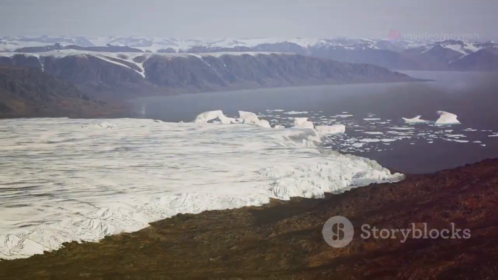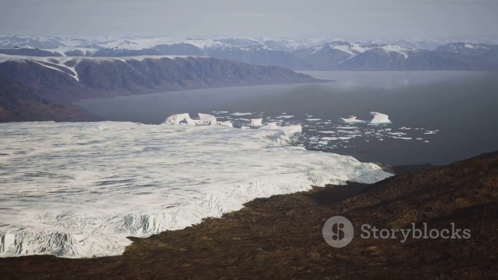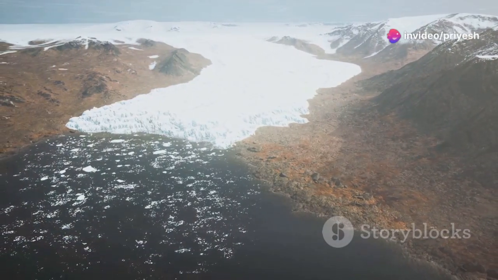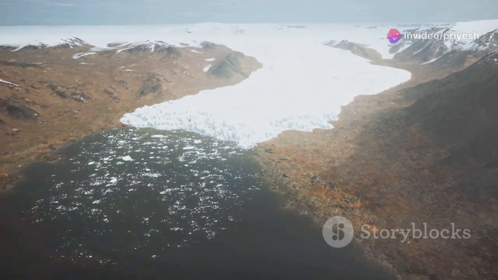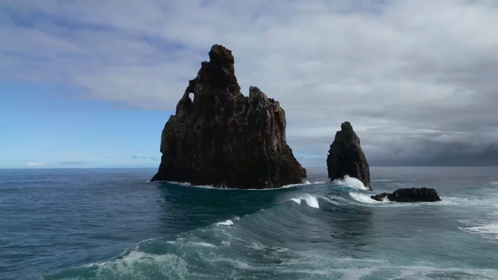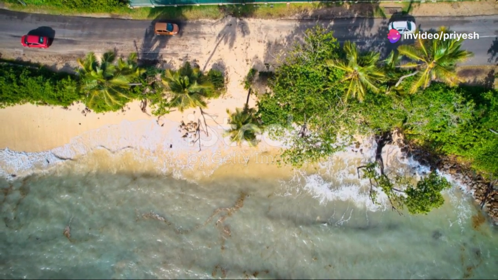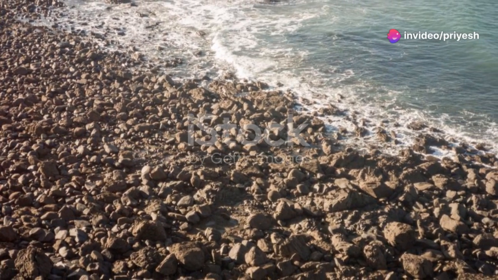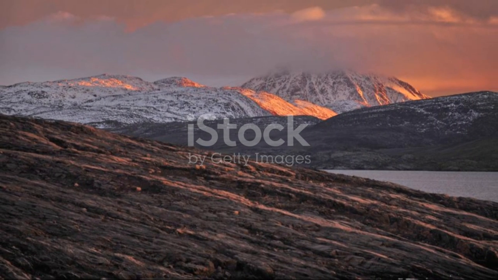Throughout geological time, sea levels have fluctuated dramatically. During glacial periods, vast ice sheets locked up enormous volumes of water, causing sea levels to plummet. Conversely, interglacial periods, like the one we are currently experiencing, witness the melting of these ice sheets, leading to a rise in sea levels. These natural fluctuations have shaped our planet for millions of years. However, the rate of sea level rise we are witnessing today is unprecedented in human history. This rapid change is primarily driven by human activities, making it imperative to understand its causes and consequences.